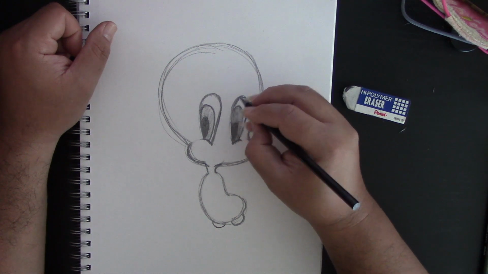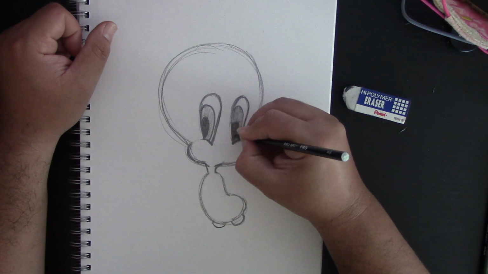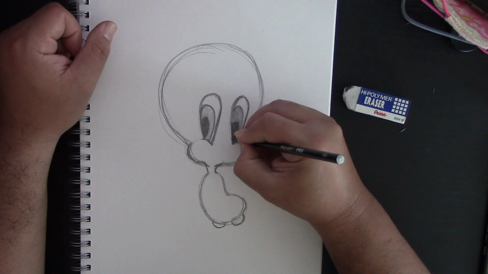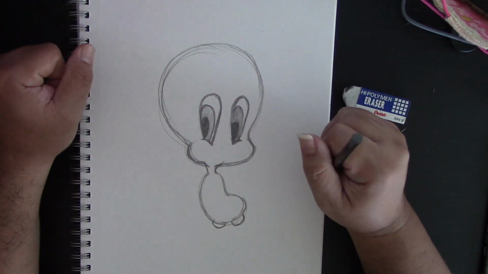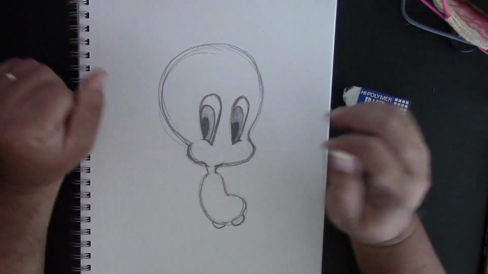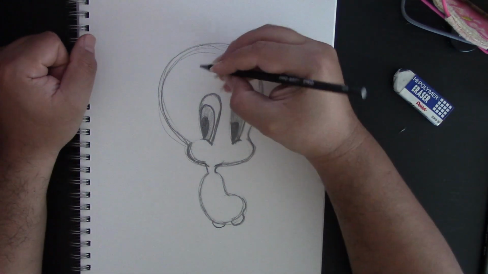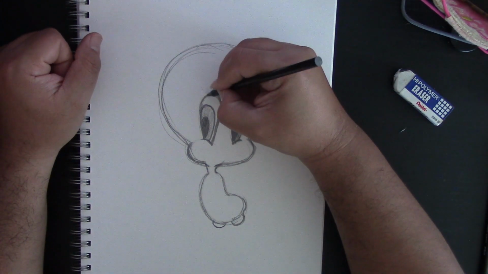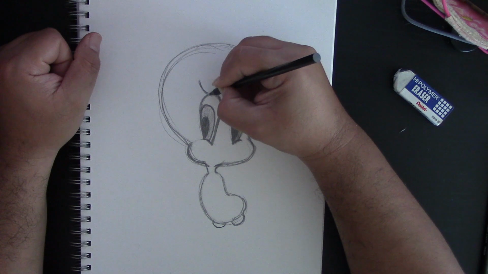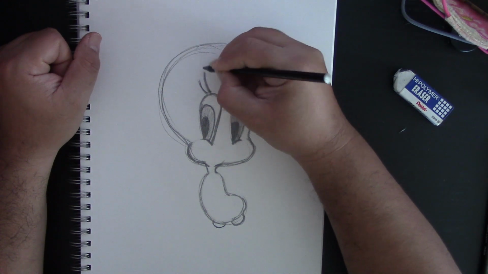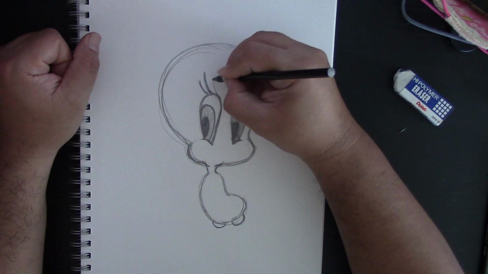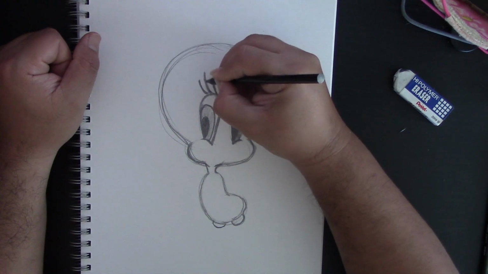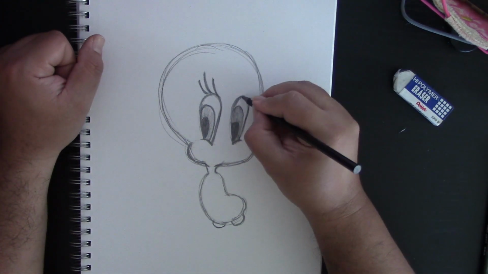A little excited with that. Alrighty. On top of the eyes, there are these three wispy lines that create eyelashes on both sides.